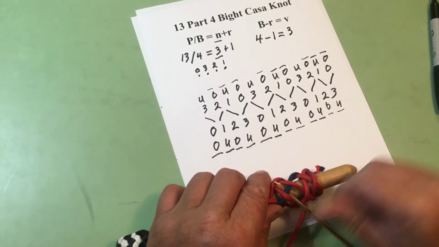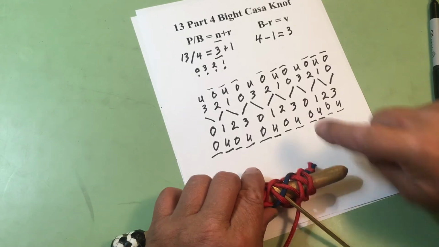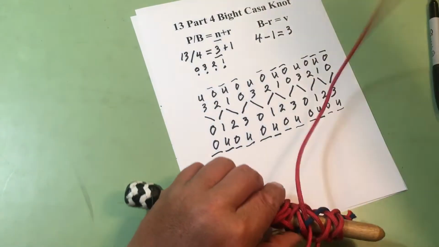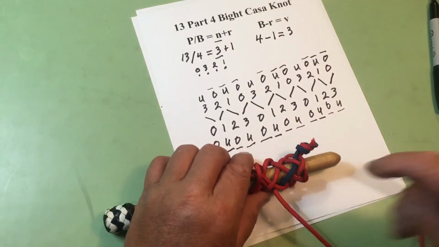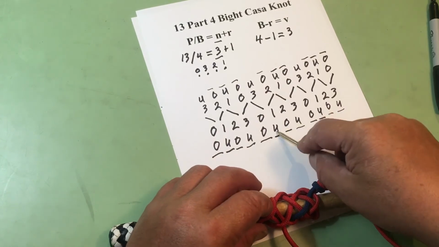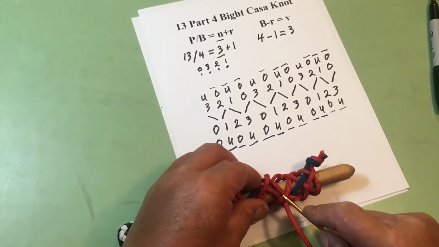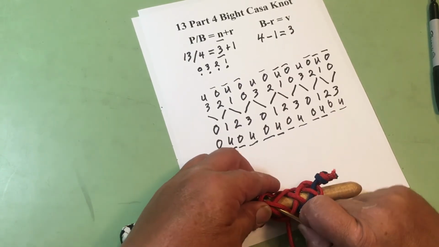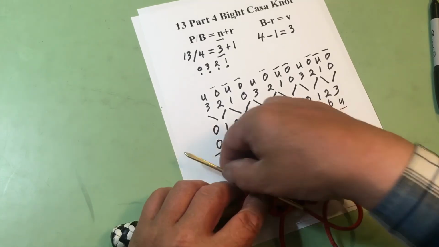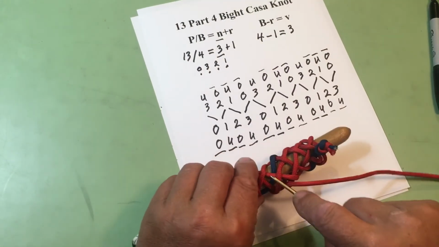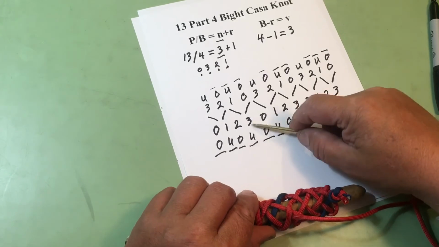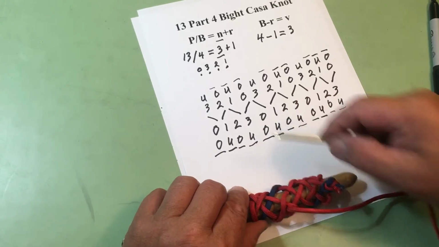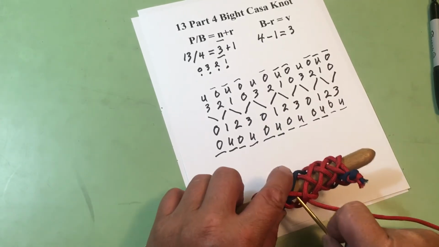See this under? Number 3, that's our blue string. Over, under, over, over, under, over. Number 3, under, that's our blue string.